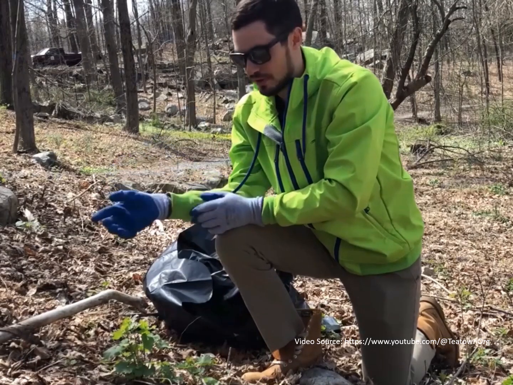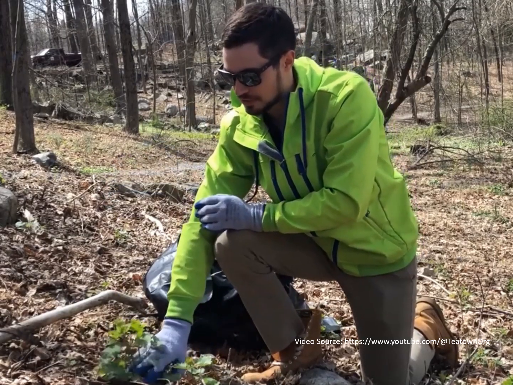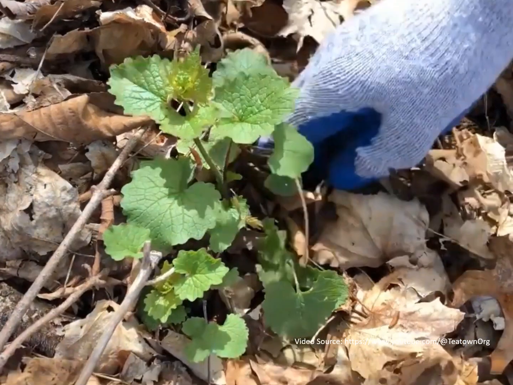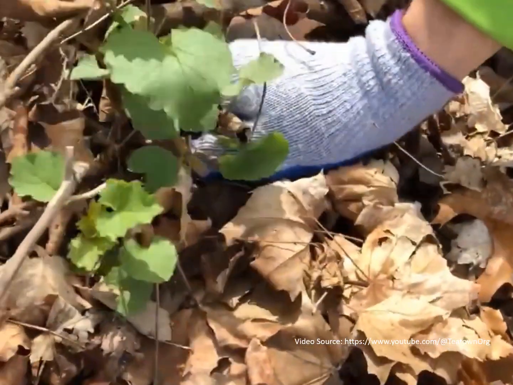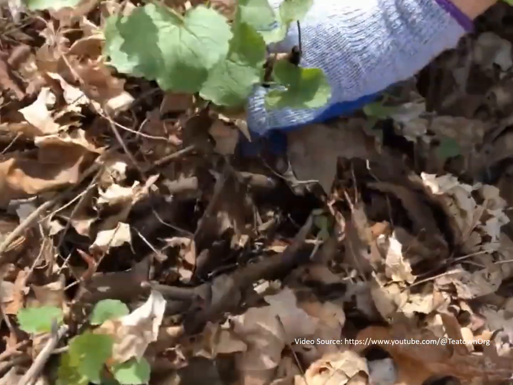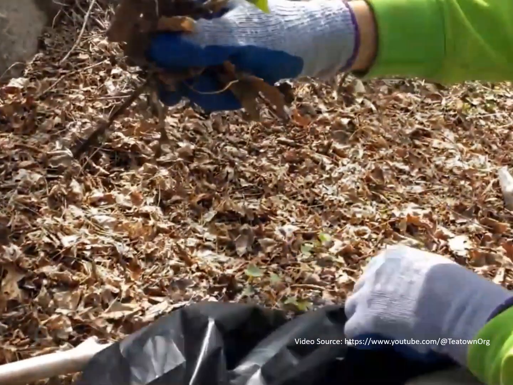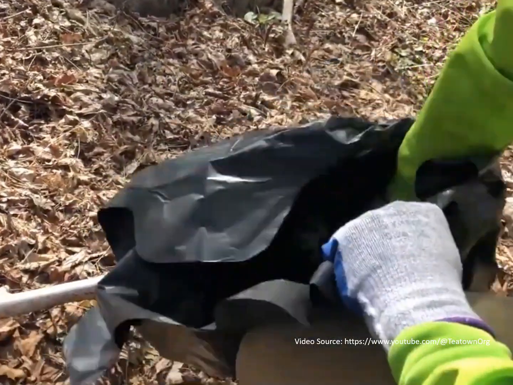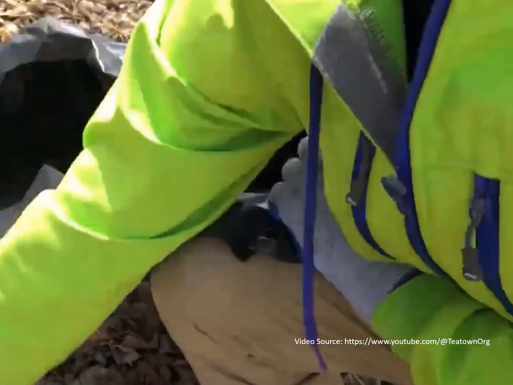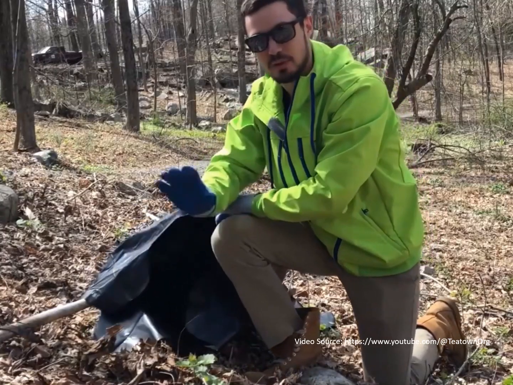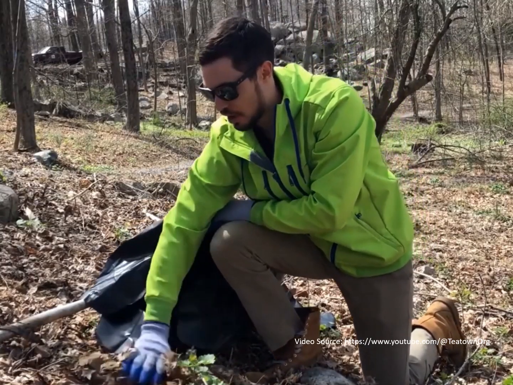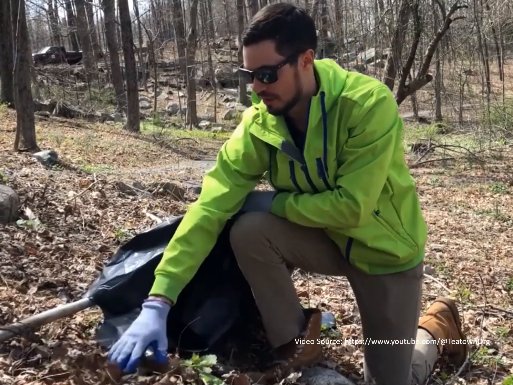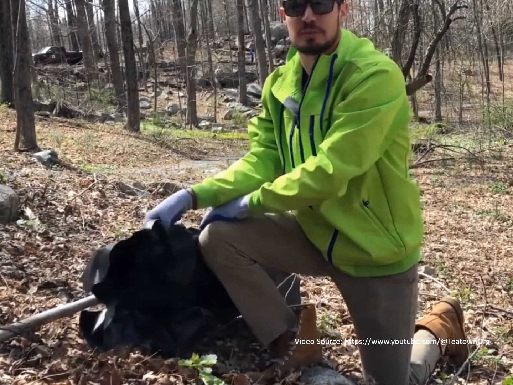So this is early April. These plants are just starting to come up, and what you want to do with it is you want to grab it as low as you can, pull it up to grab all the roots. Kind of get a little dirt off there. And be sure to bag it. If you leave it in the ground, it will come back and it will grow right in the same spot you removed it from. So it's important to remove this invasive species.